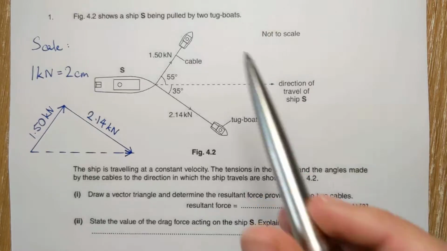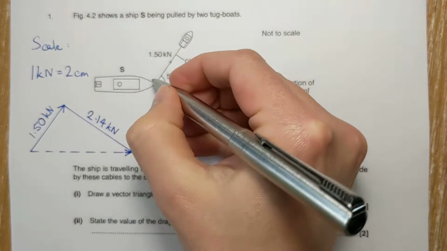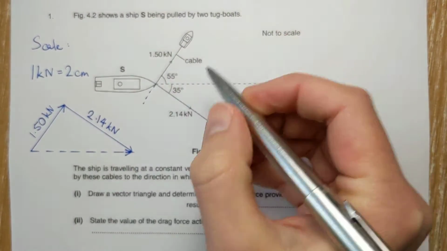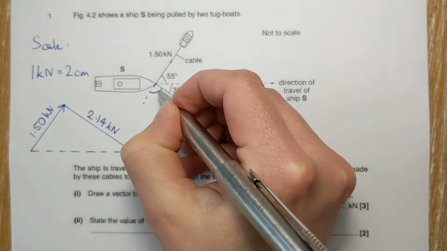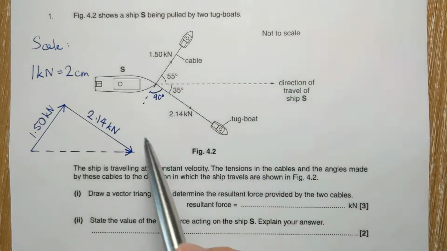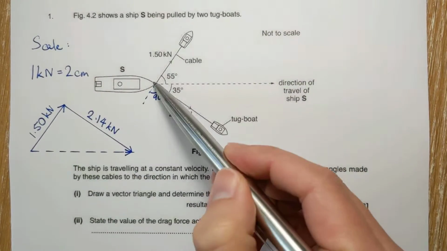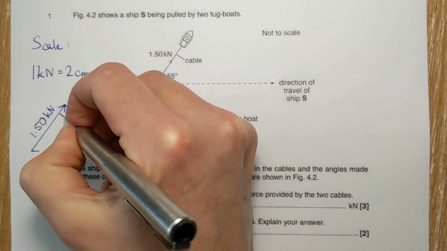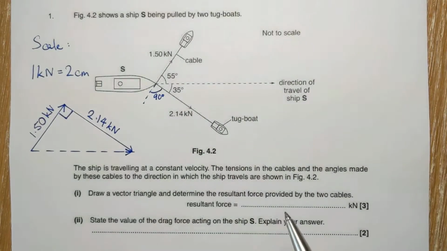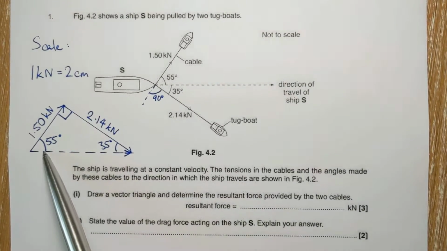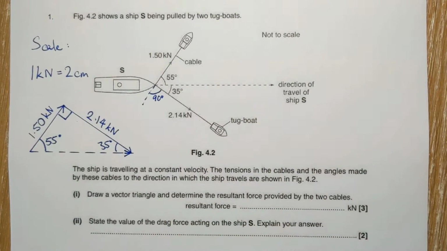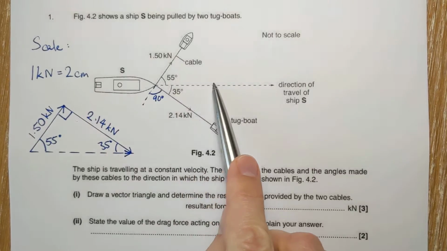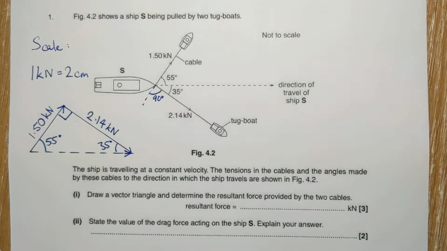Now, looking at the diagram, if I extend that line out there, you can see that this total angle here is 90 degrees, and so this one here is also 90 degrees. So the angle here between my two arrows is a right angle. And what that means is that this arrow is directly horizontal, which is really obvious when you've drawn a scale diagram. So it's along the direction of travel of the ship.